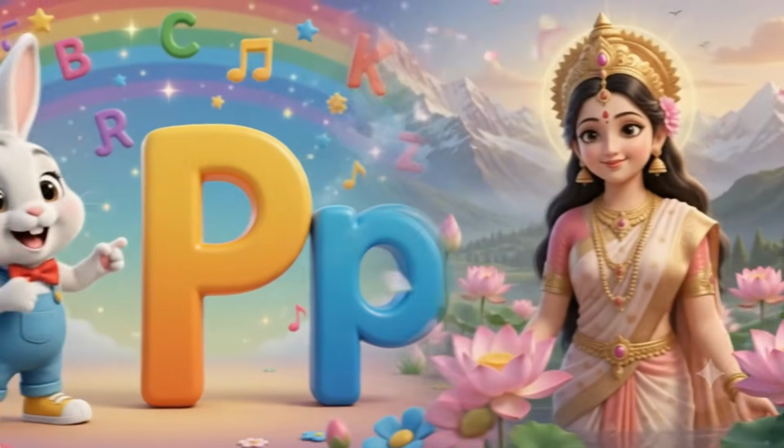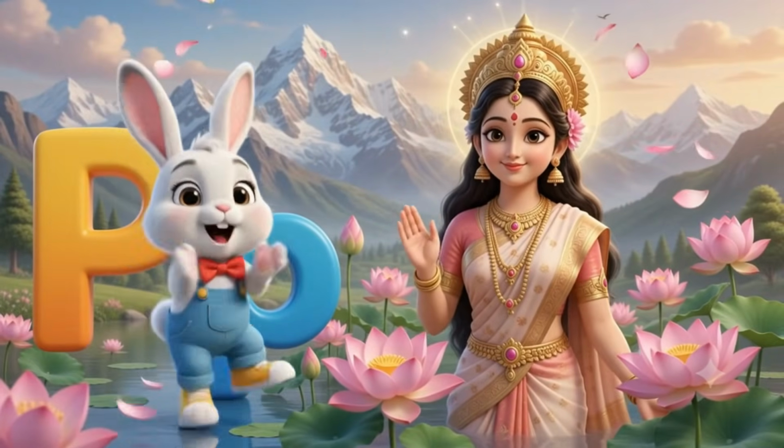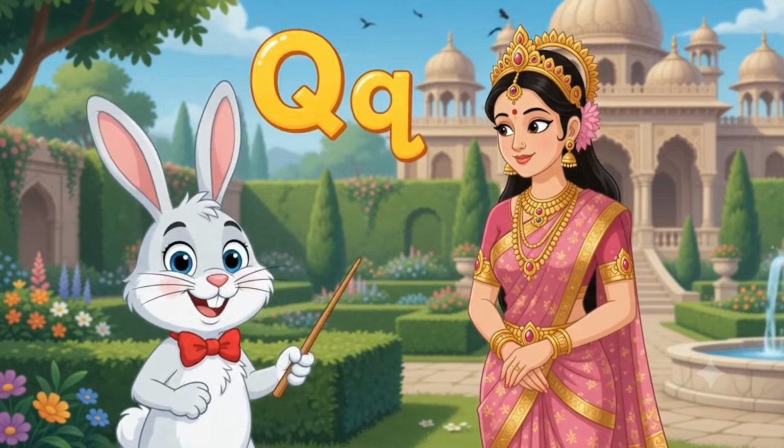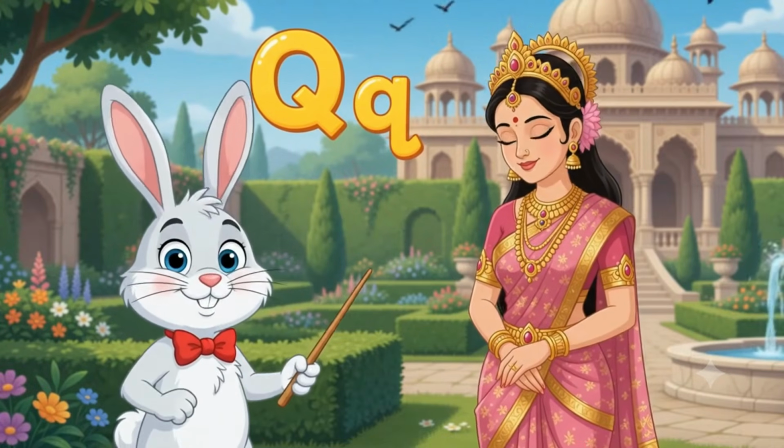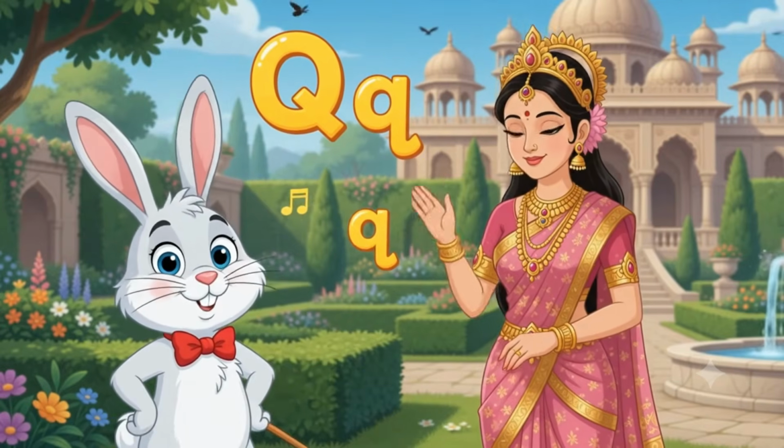This is the letter P. P is for Parvati. This is the capital letter Q. And this is the small letter Q.